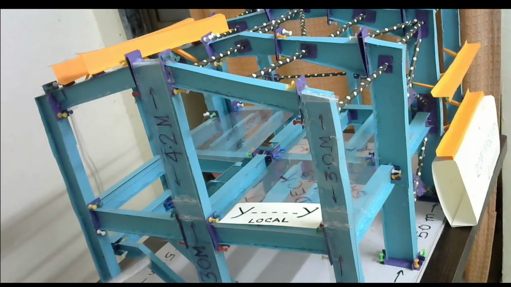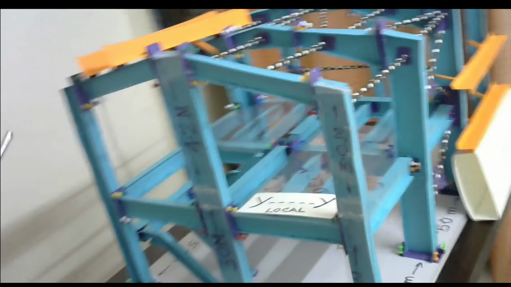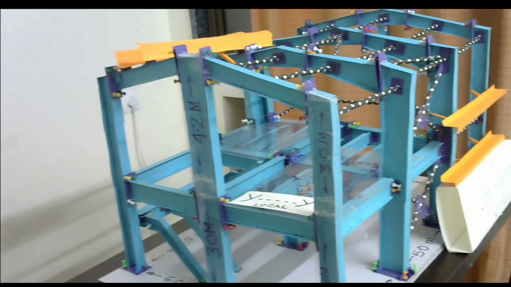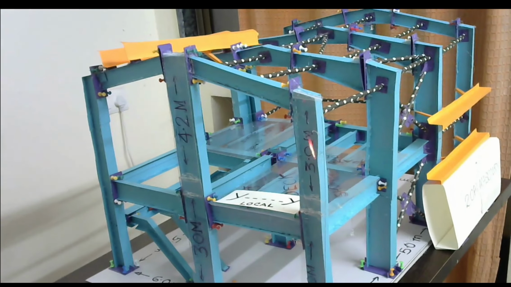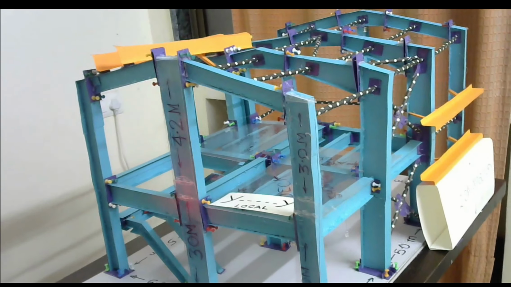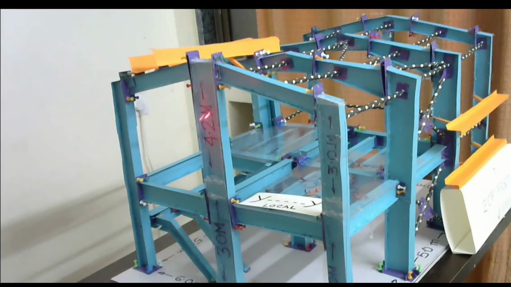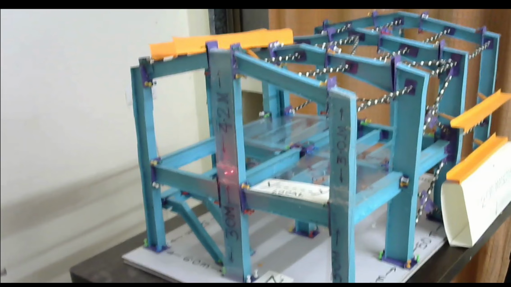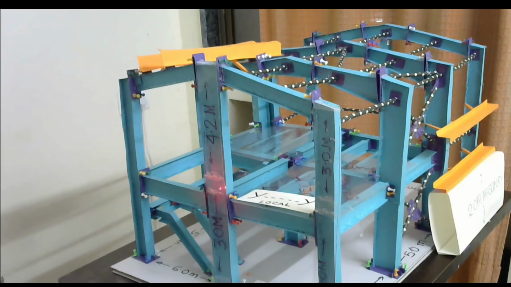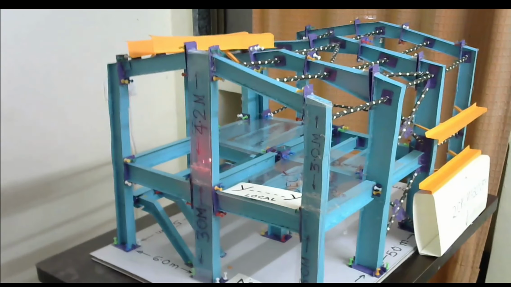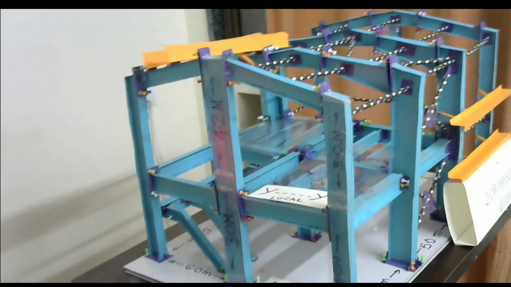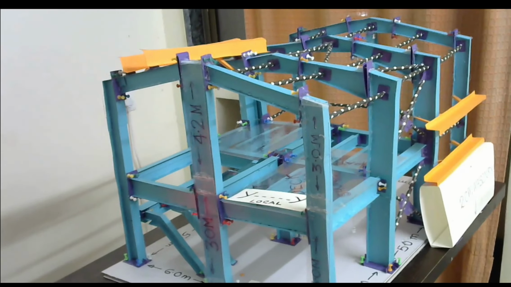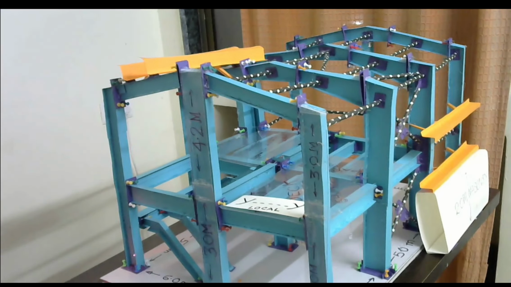So this is a sway frame. So 4.2 meter into 1.2, the effective length of this column becomes 5.04 meter. So LX is 4.2 meter, LY is 4.2 meter, but LZ is 5.04 meter for this column.